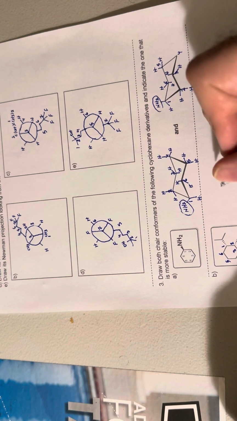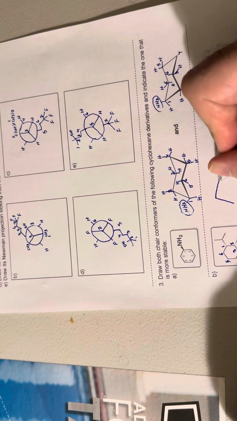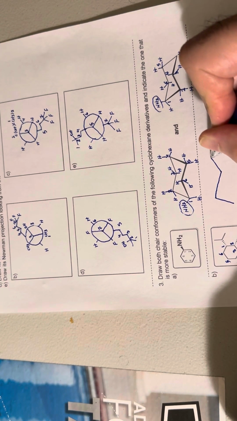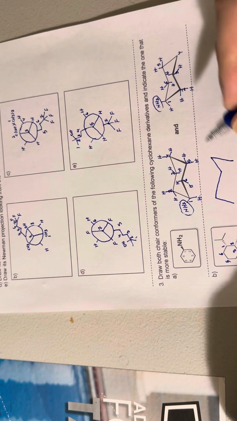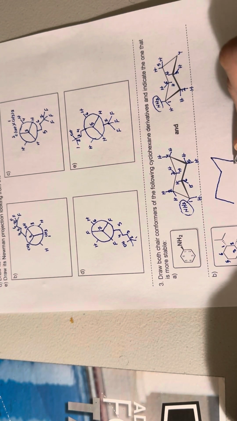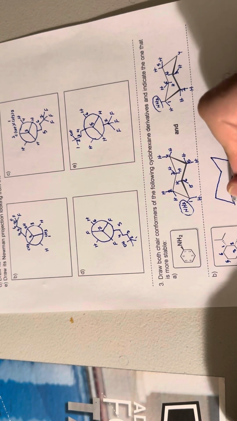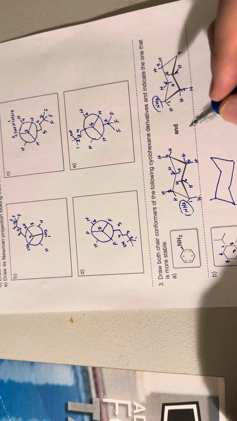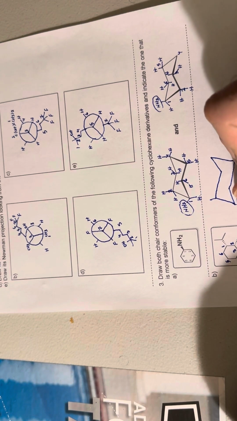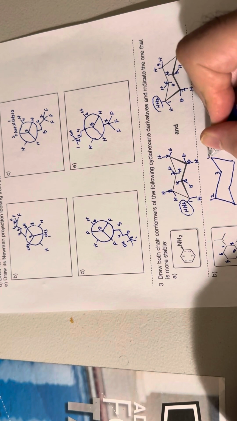Then we have this chair conformation. 2, 3, 4, 5, and 6.